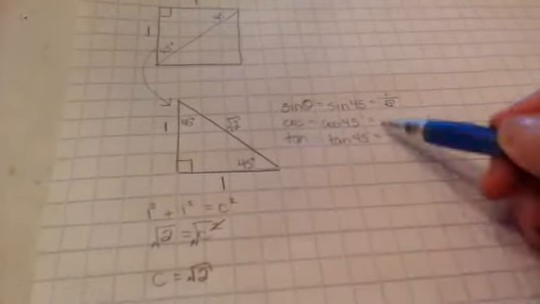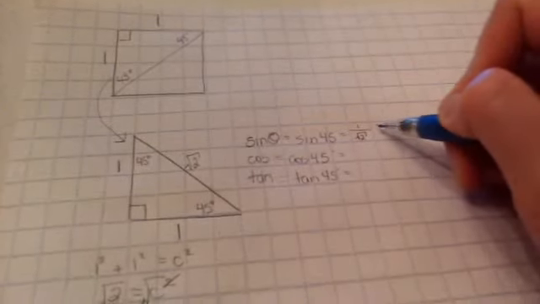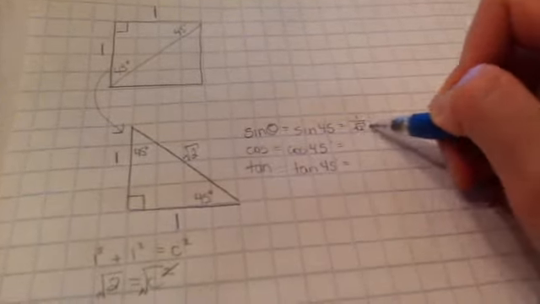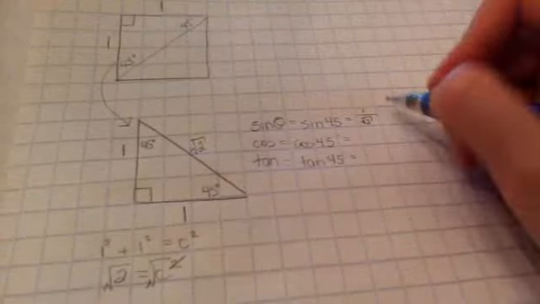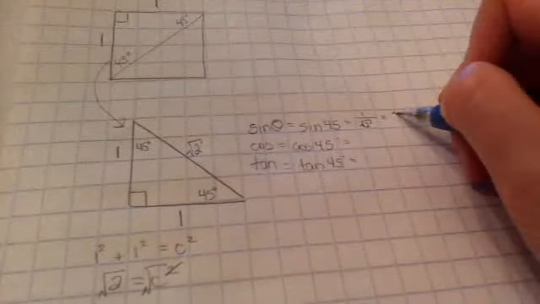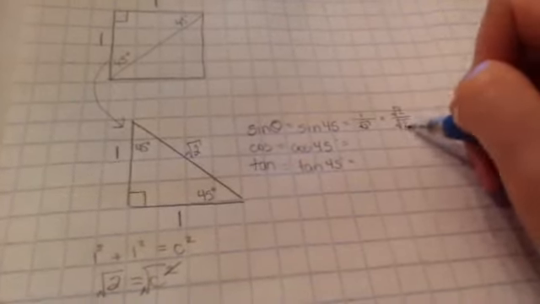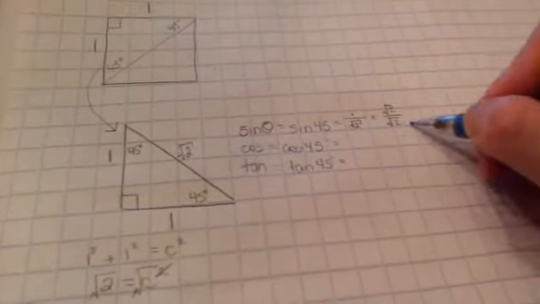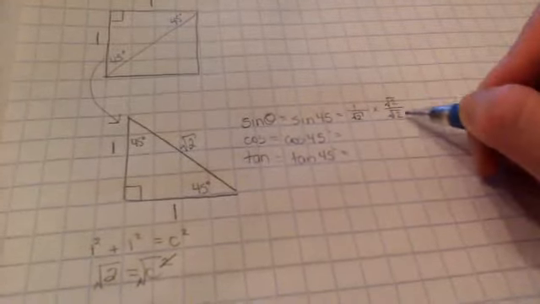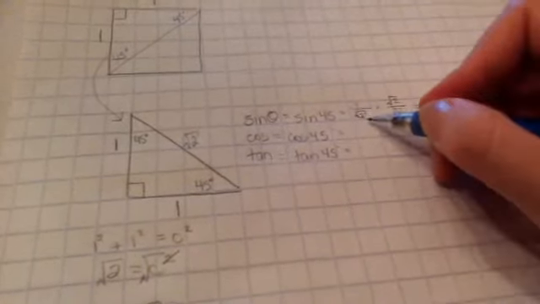Now I want you to fill in the other ones by yourself, and I'm going to show you a little trick that we do here to get rid of this radical in the denominator. We're going to multiply both the top and the bottom by this ratio. Remember, this is going to equal 1, so we're not changing the ratio.